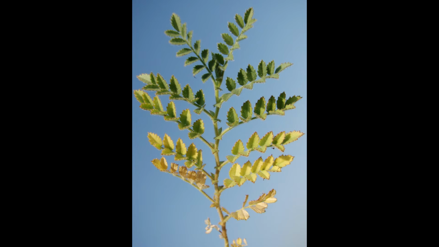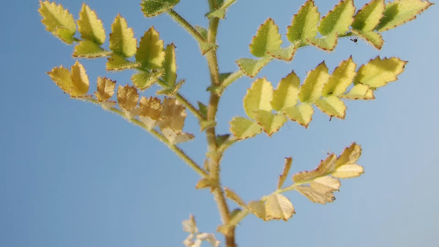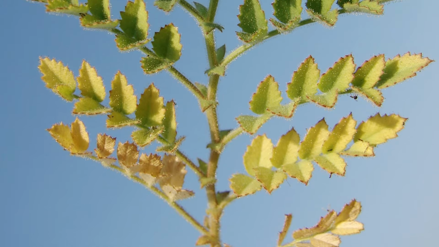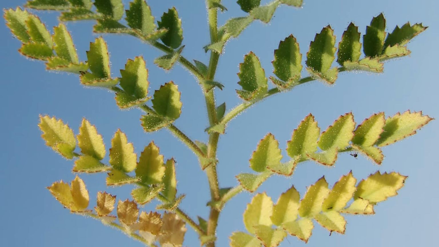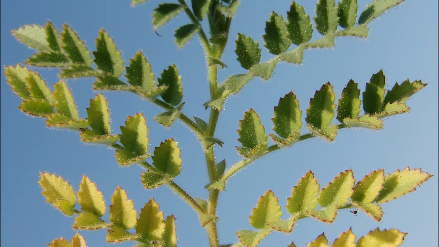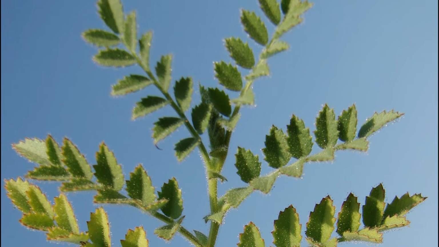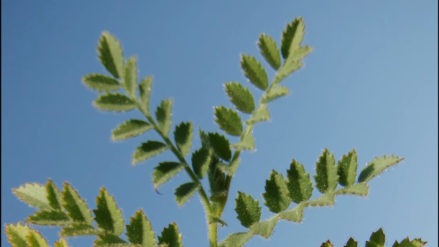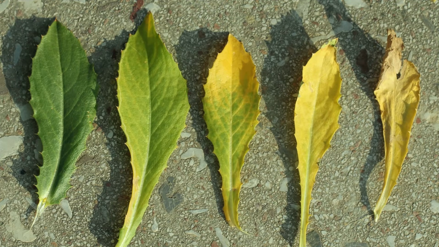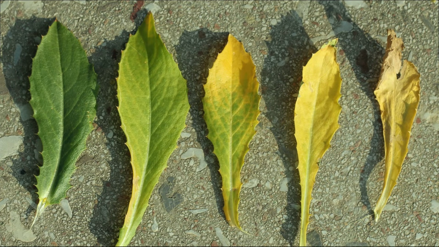In severe deficient conditions, the oldest leaves sacrifice their life to save the younger leaves. Nitrogen from older leaves moves towards younger leaves. Older leaves dry and drop.